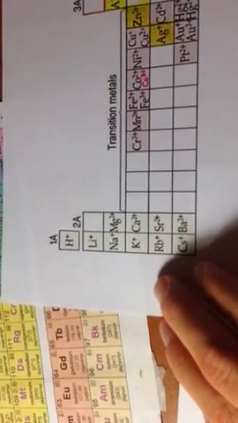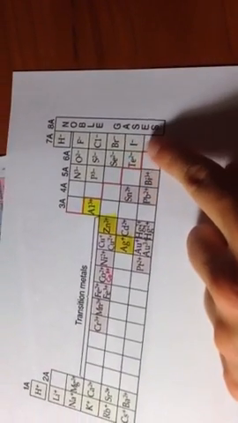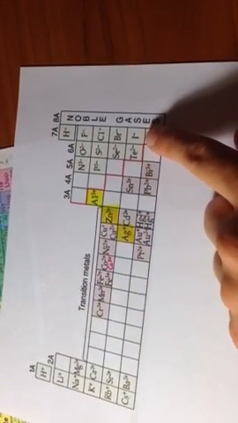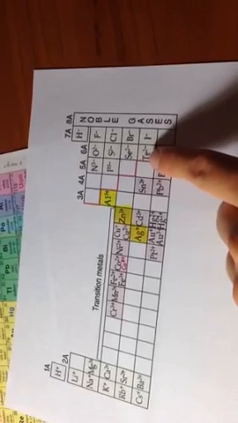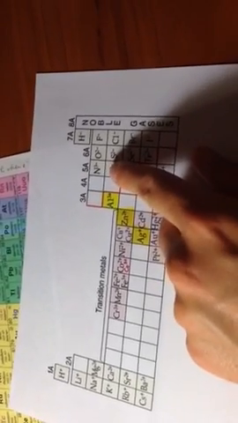Those in the first group form cations with a charge of +1. Those in the second group form cations with a charge of +2. Those over here in group 17, also called 7A sometimes, form anions with a charge of -1. Those in group 16 form anions with a charge of -2, and so on.